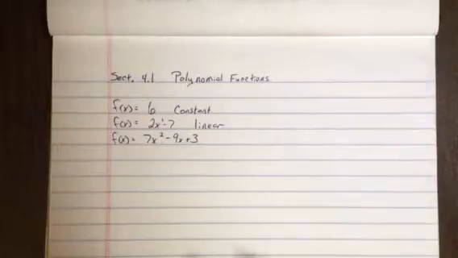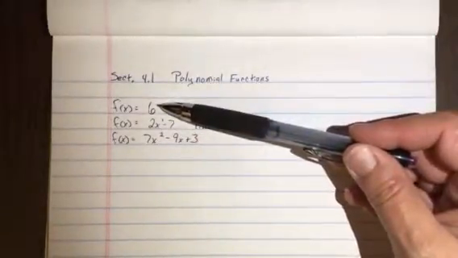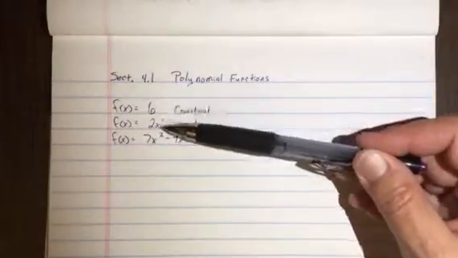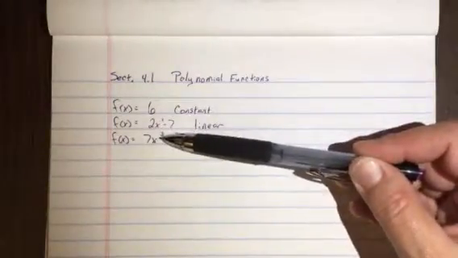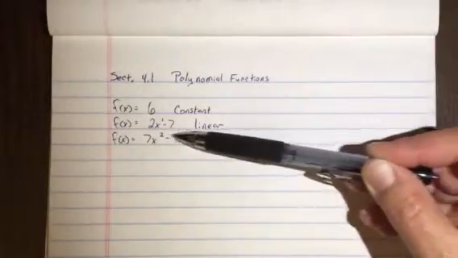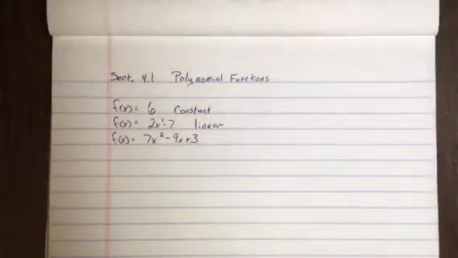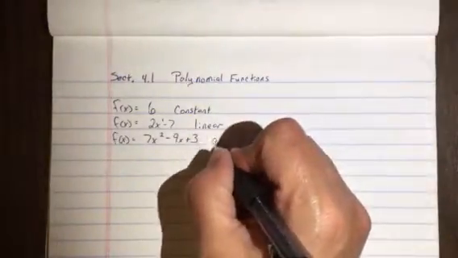As you notice, they're starting to count up. This one does actually have a power. It's a power of 0. So basically 0, 1, 2. Second power, highest power in the equation, is quadratic. These are the ones you probably already know.